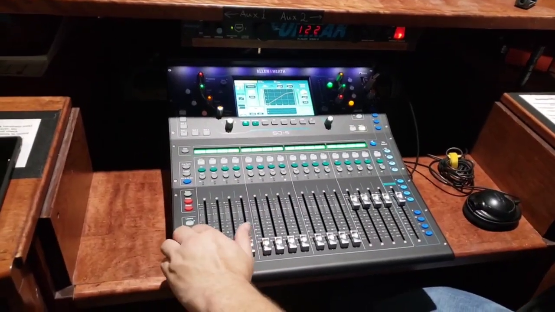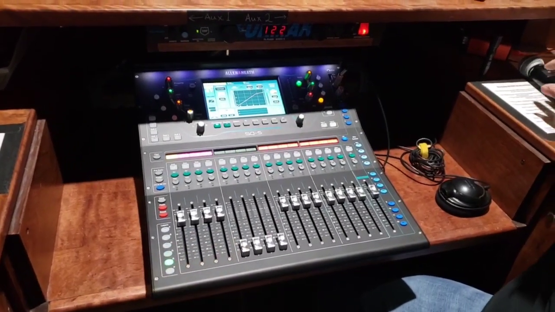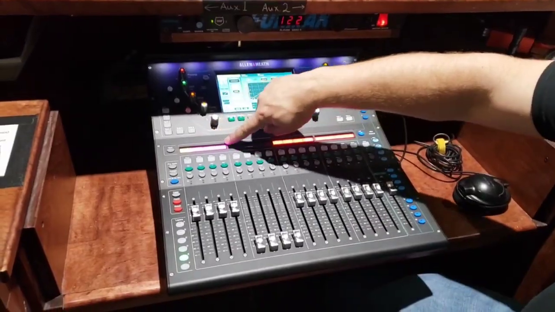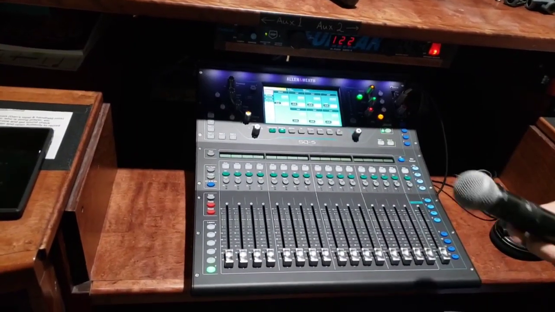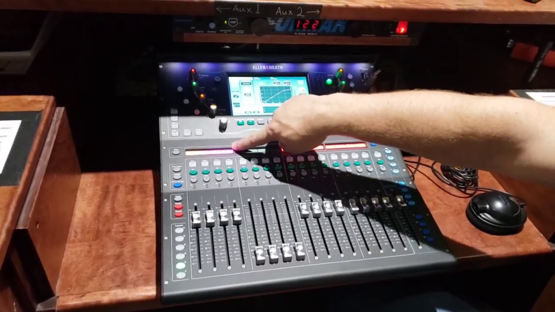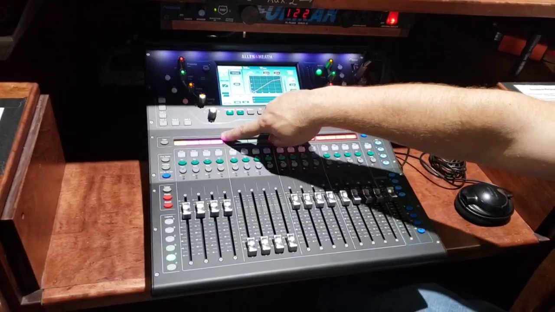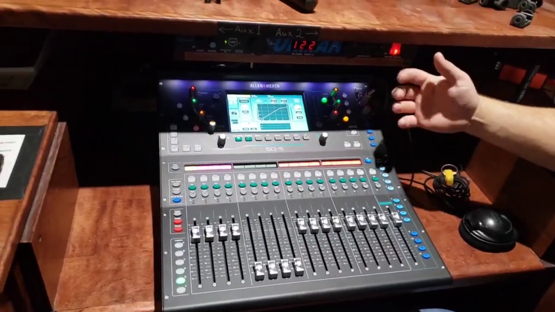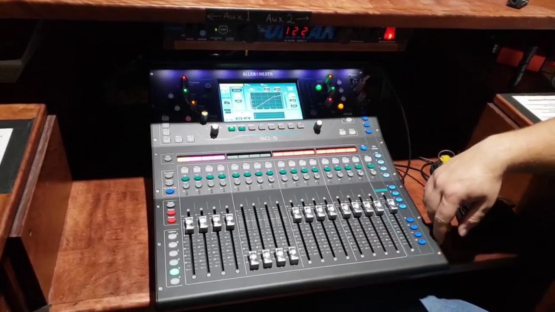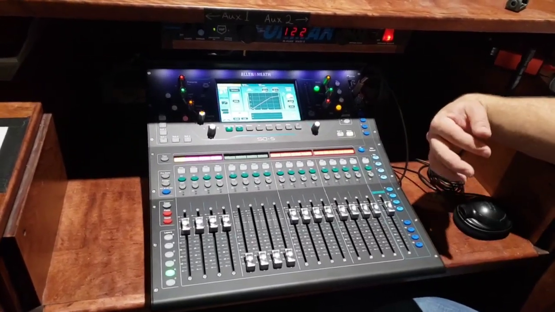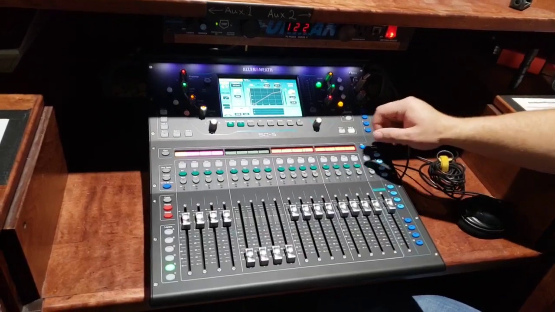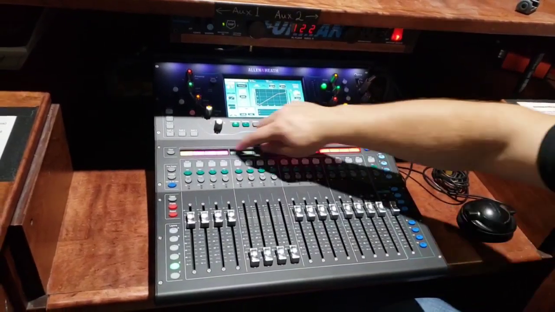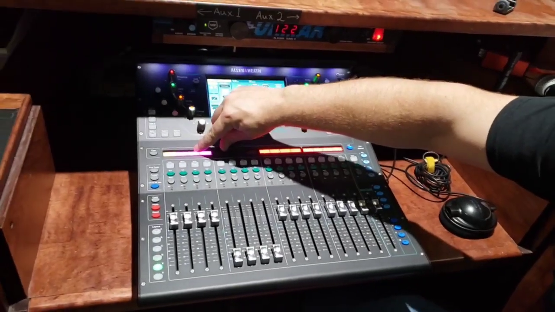Then what we have, page E by default, you have some matrices. Page F by default's empty. What a matrix is, it's basically an aux that you can route buses into. And by buses, I mean an aux itself, the mains is a bus. Any of those you can route into a matrix. So where that's handy is, as you can see, I already have the first two set up.